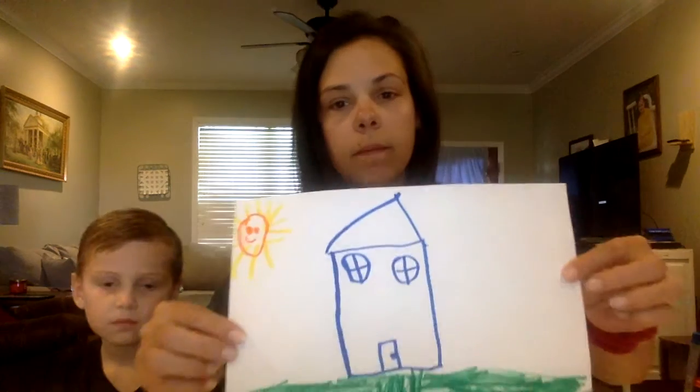So the first activity, I asked Judah before the video started to draw me a picture using circles and squares, so that he could help practice those shapes. And I could have said any shape. I could have said triangle, rectangle, circle, squares, and then our 3D shapes are cylinder, cube, sphere, and cone. But I chose circles and squares. So this is his picture.